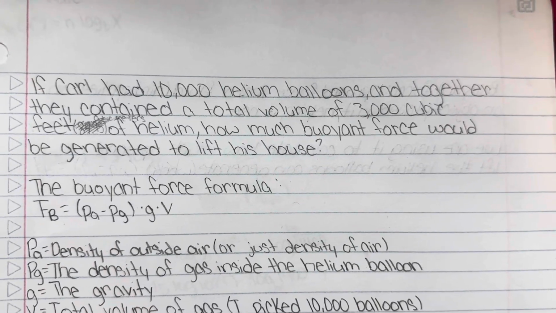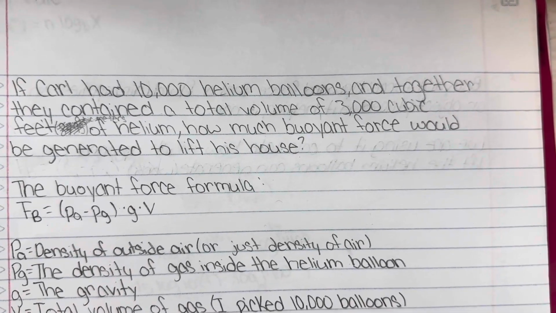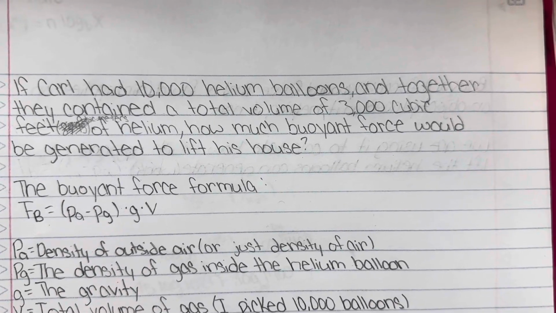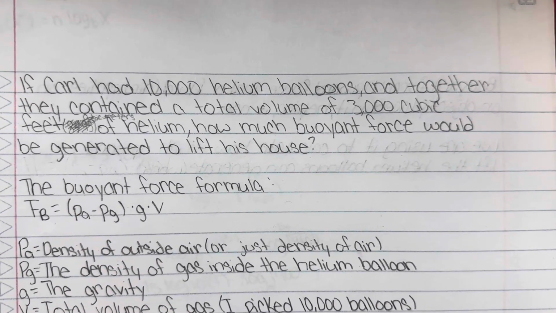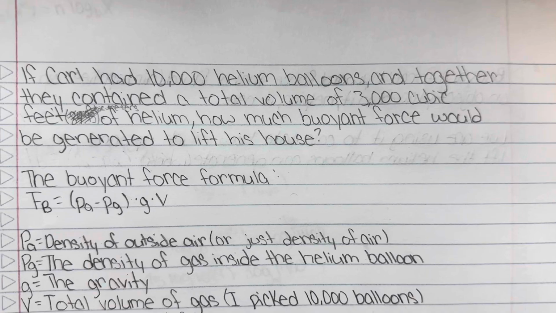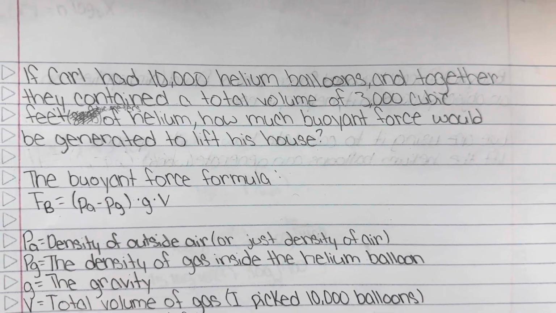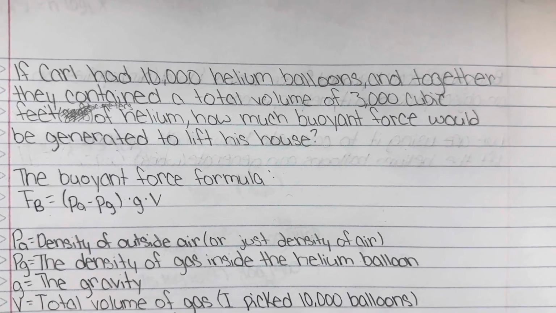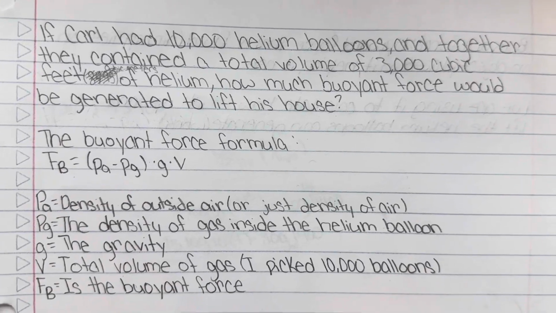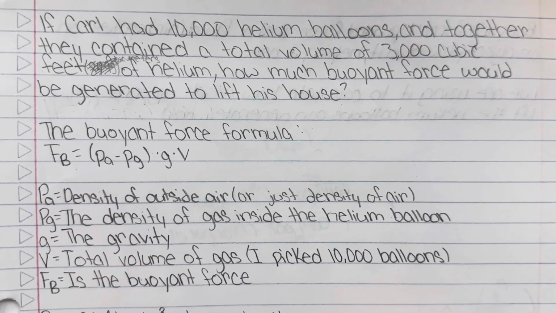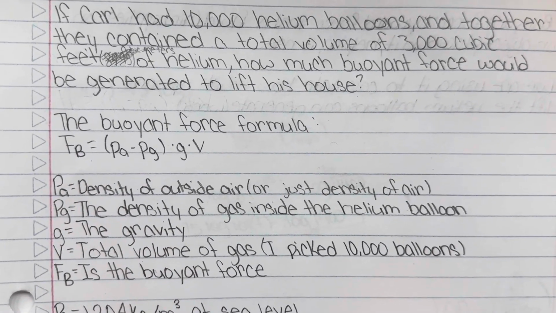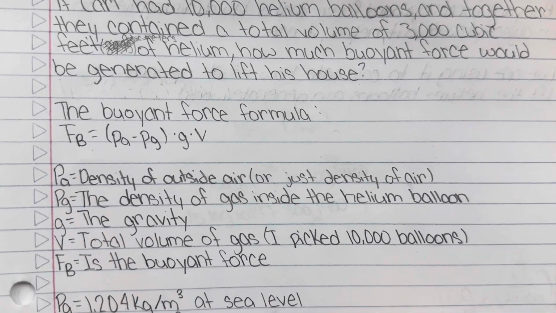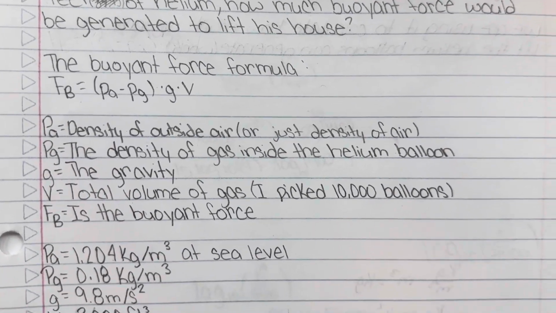So the second problem is, if Carl had 10,000 helium balloons and together they contained a total volume of 3,000 cubic feet of helium, how much buoyant force, which I think that's how you say it, would be generated to lift his house? So the buoyant force formula is FB equals (PA minus PG) times G times V.